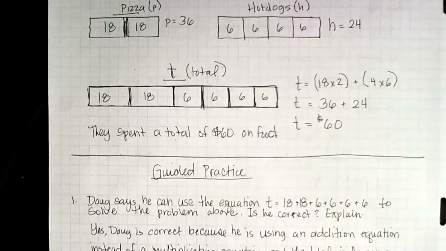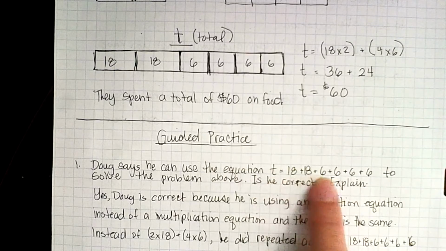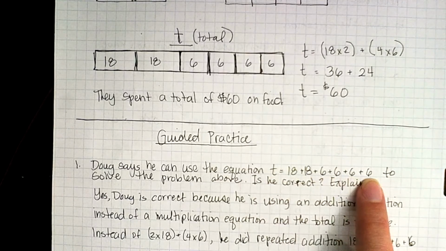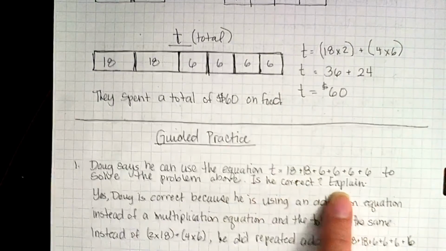Now for our guided practice, it says, Doug says he can use the equation T equals 18 plus 18 plus 6 plus 6 plus 6 plus 6 to solve the problem above. Is he correct? Explain.